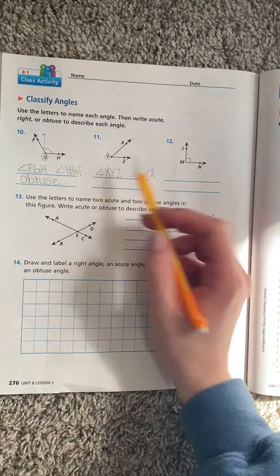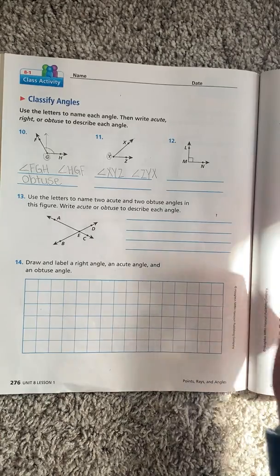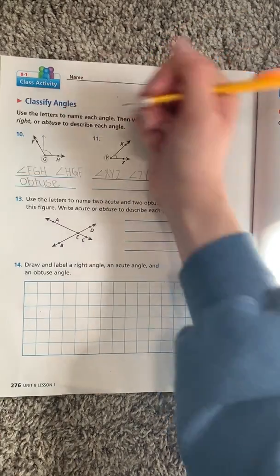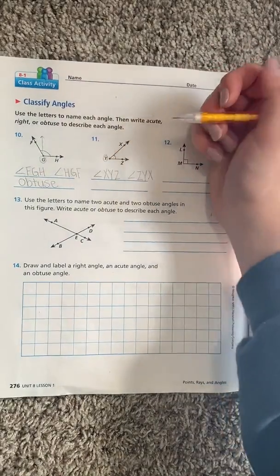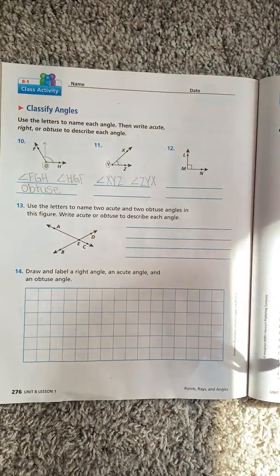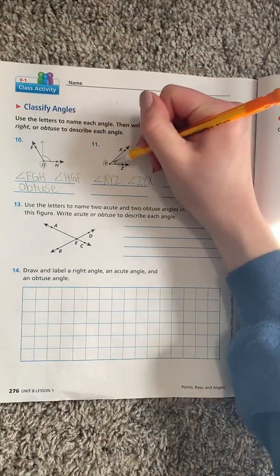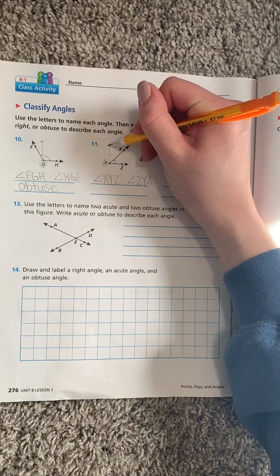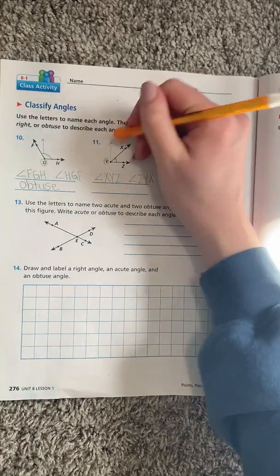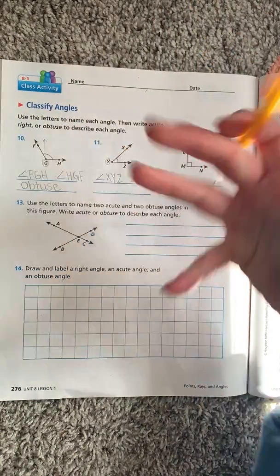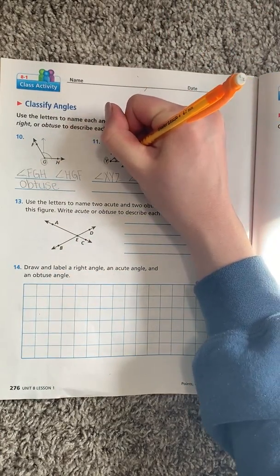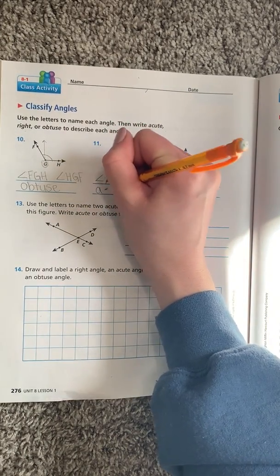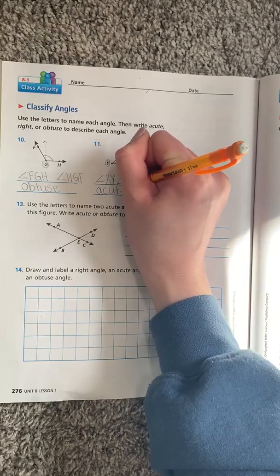So now is this one acute, right, or obtuse? You can see that this angle is a lot smaller than the last one. We know that this one is going to be an acute angle because again, if this ray went up like this, it would make it a right angle. But since it only extends to this point right here, it makes this an acute angle. So we can write acute right here.